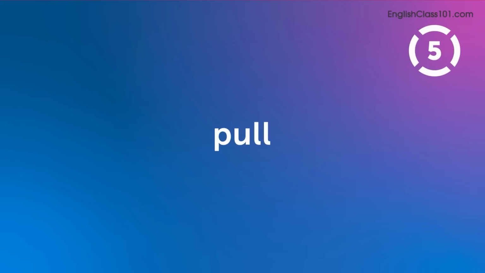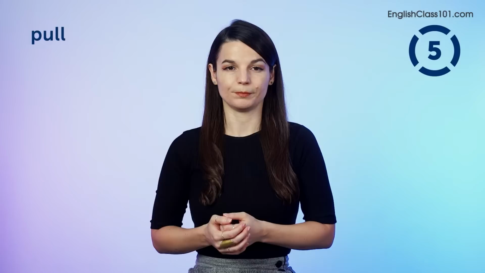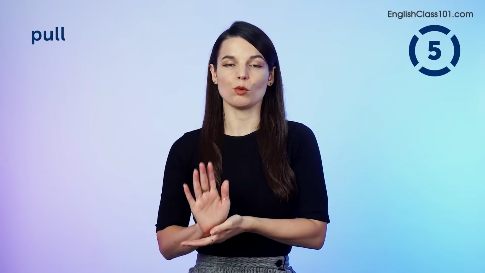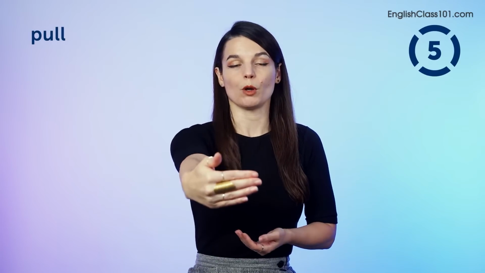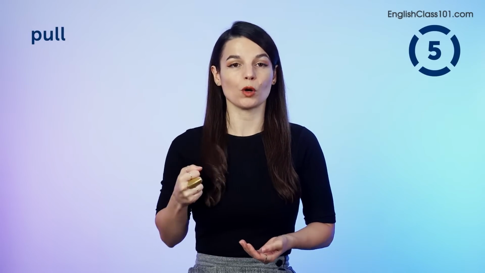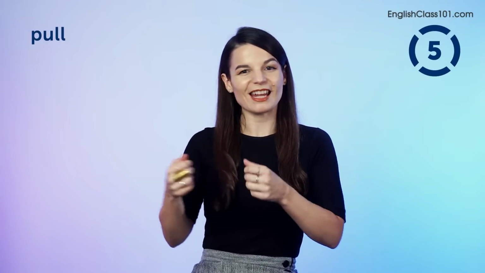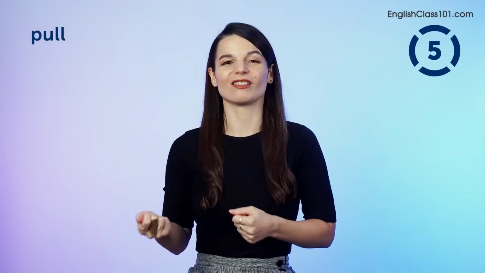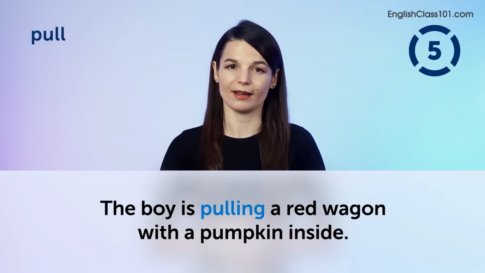Pull. The verb to pull is the opposite of the verb to push. So when we push something, we move it away from ourselves. When we pull something, we pull it towards ourselves. So anytime we have to use a motion to pull something in the direction of our body, we use the verb to pull. Here's an example. The boy is pulling a red wagon with a pumpkin inside.